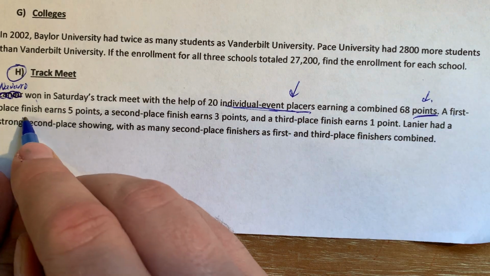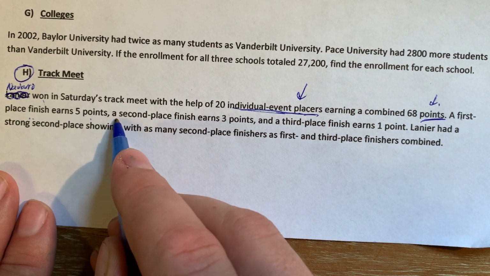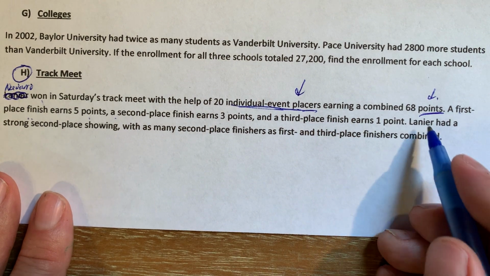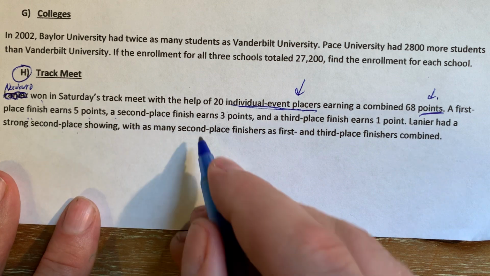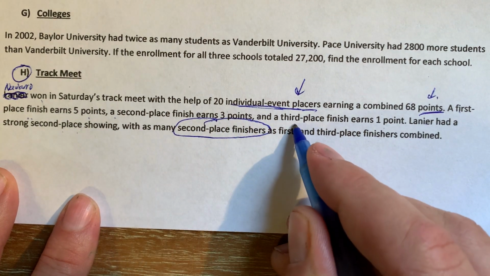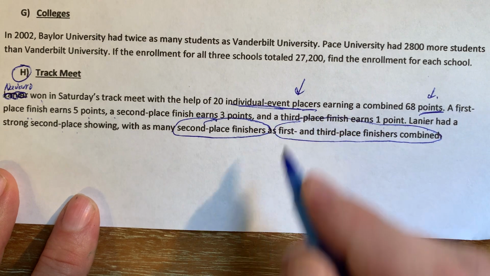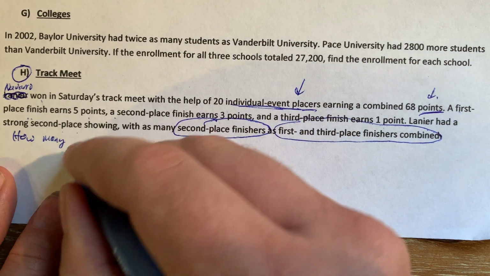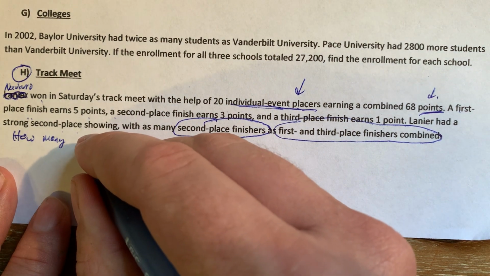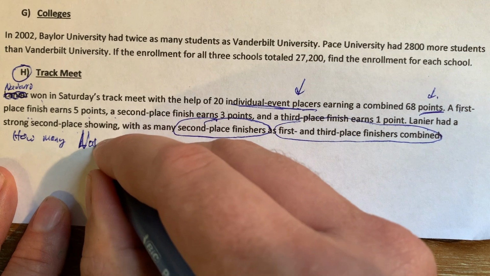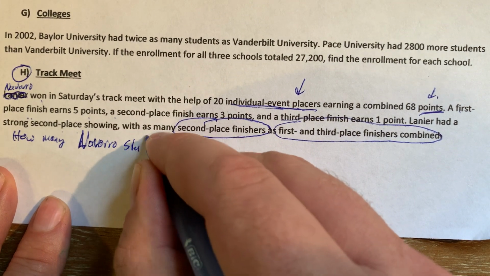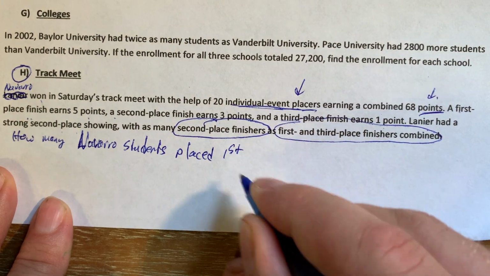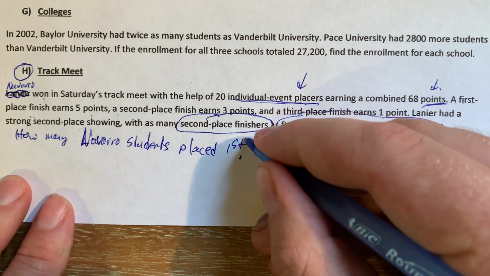A first place finish earns 5 points. A second place finish earns 3 points, and a third place finish earns 1 point. Navarro had a strong second place showing with as many second place finishers as first and third place finishers combined. The question is, how many Navarro students placed first? It means they won the race. Placed first means they got in first place. They won the race. So how many students placed first?